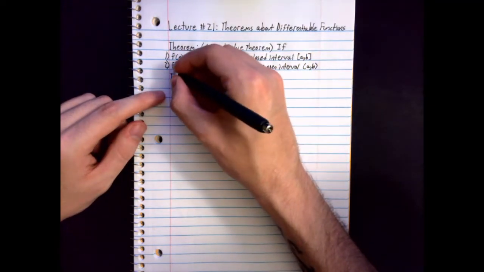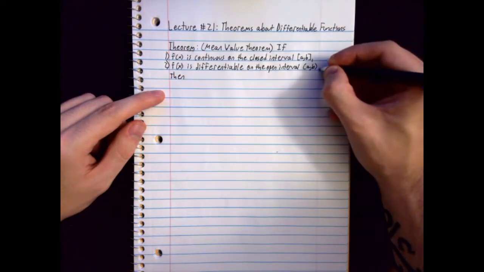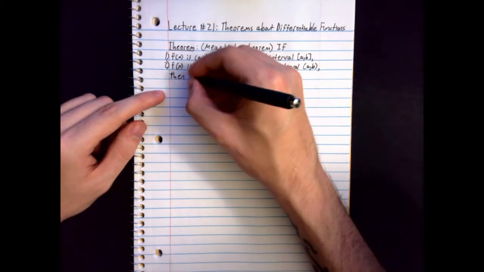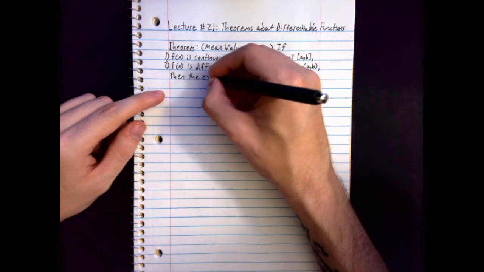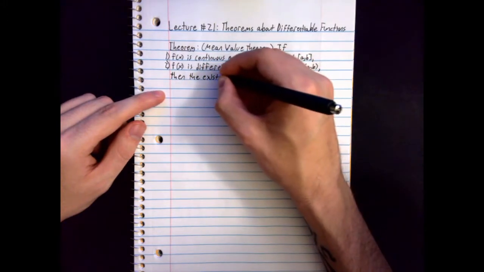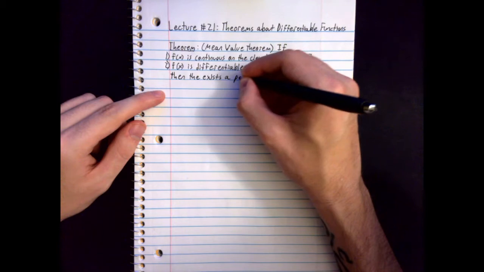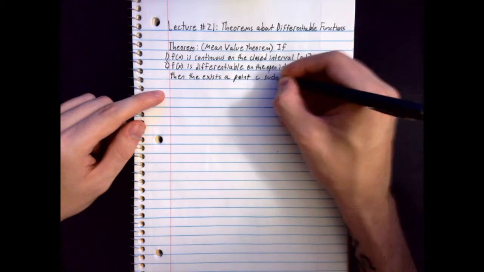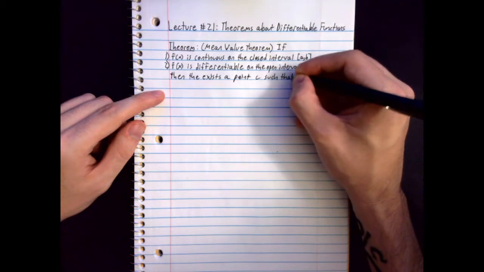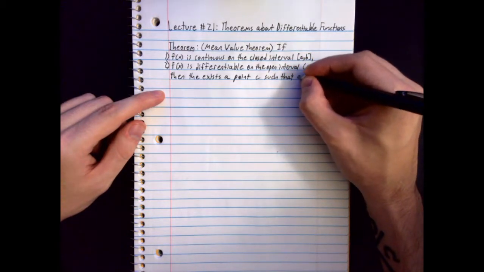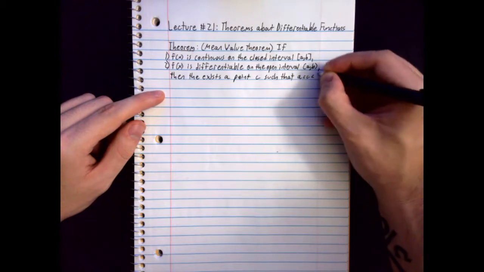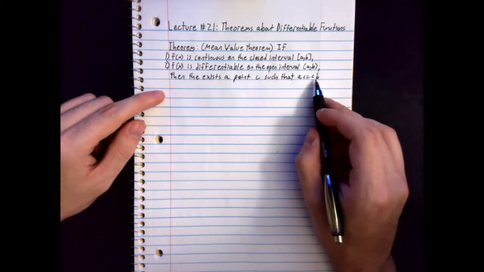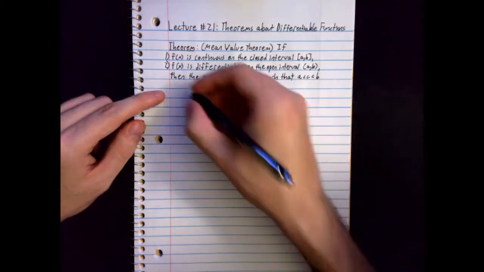then there exists a point C such that, so just a number C, such that a is less than C is less than b, so that is C is in between the two endpoints of the interval that I'm looking at.